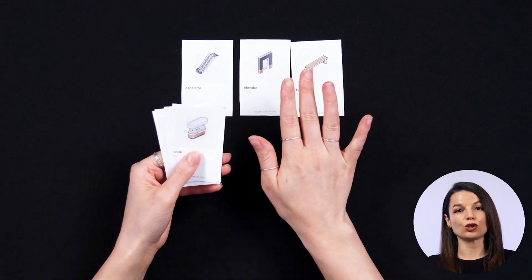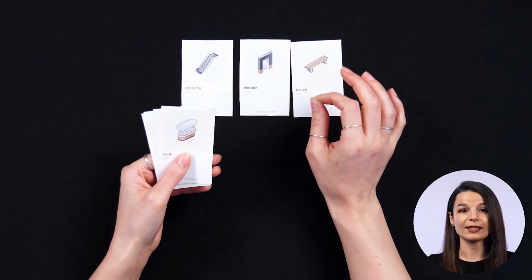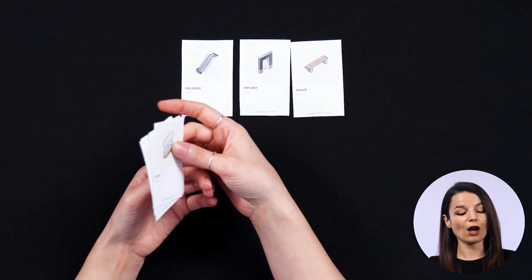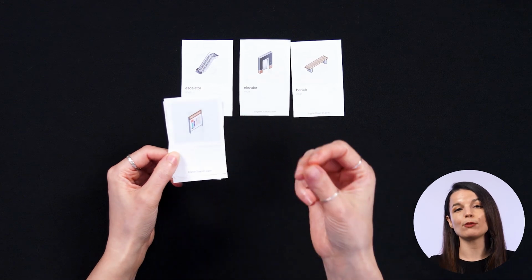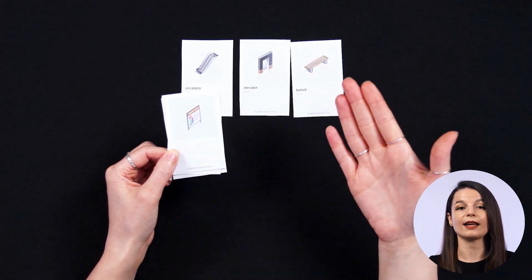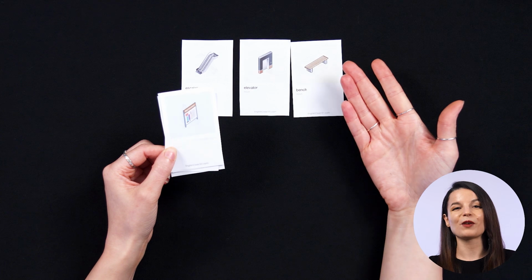Another thing that you can do to make sure that you understand and you have good recall is to flip the cards over and take a look at just the picture and then try to remember the meaning. Try to recall the meaning and say it out loud. So that means without reading it.